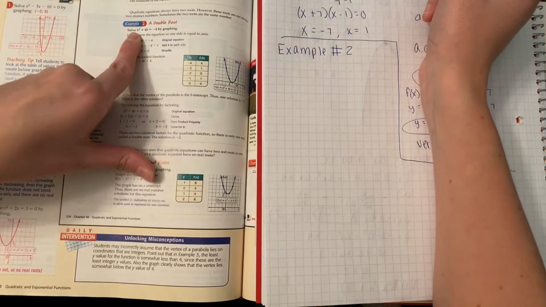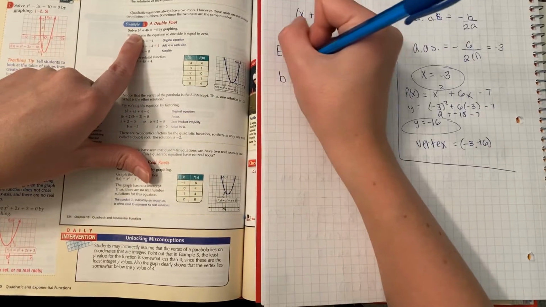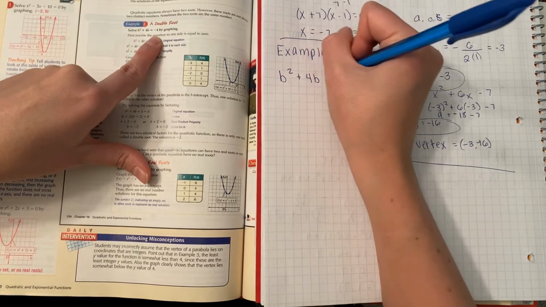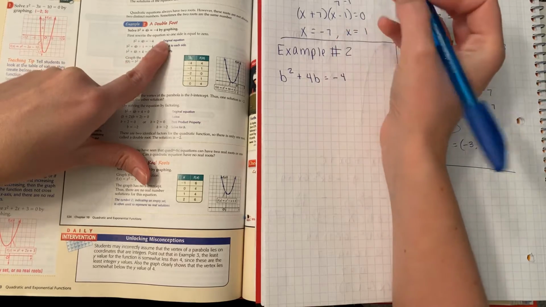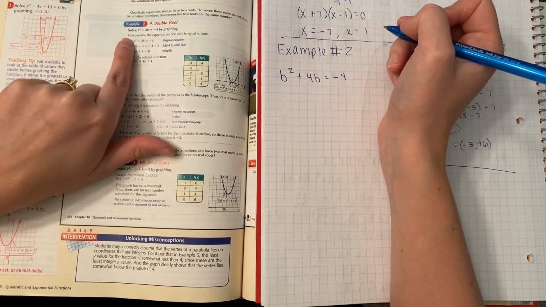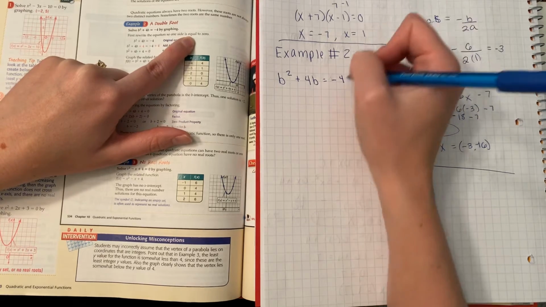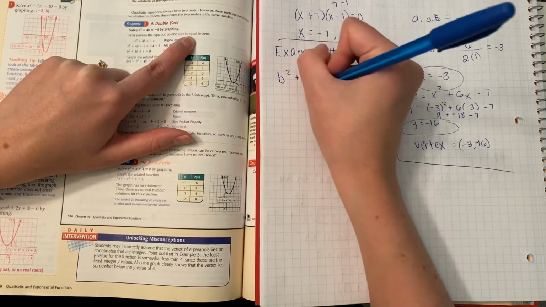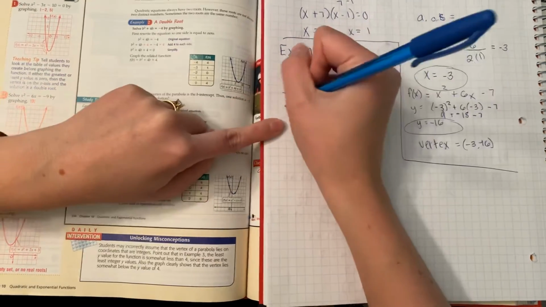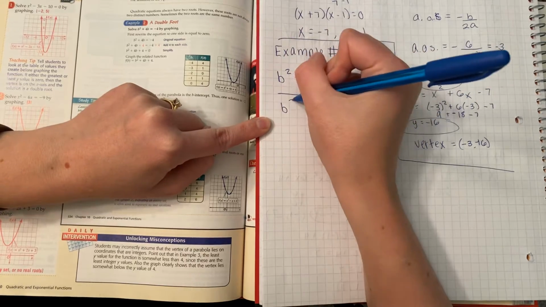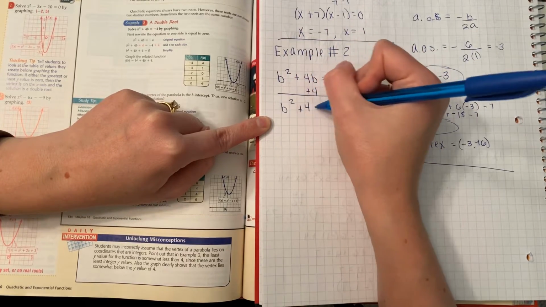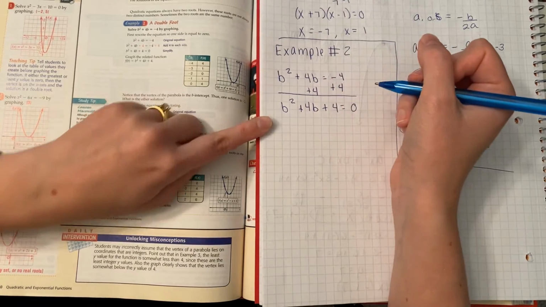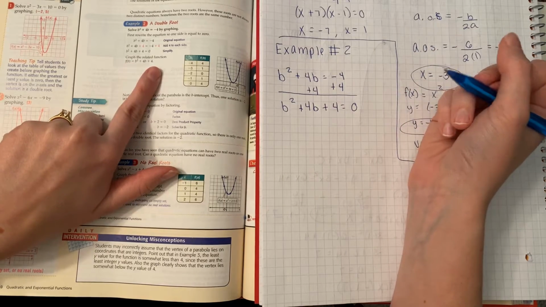Looking at example 2. Solve b squared plus 4b is equal to -4 by graphing. Then it tells us first write the equation so one of the sides is equal to 0. So I'm just going to add 4 over here. That way I have one side set equal to 0. There's nothing I can combine, so I'm just going to end up with a new term: b squared plus 4b plus 4 is equal to 0. Now they say graph the related function.